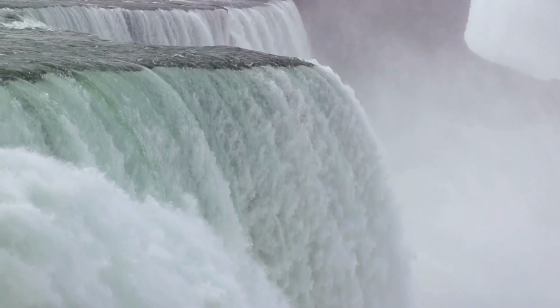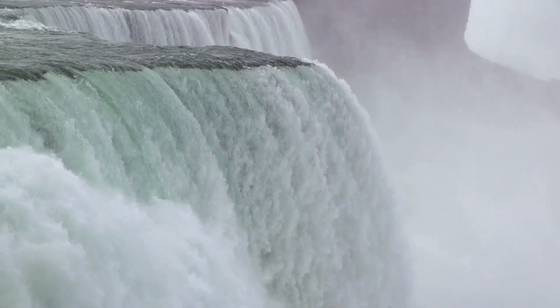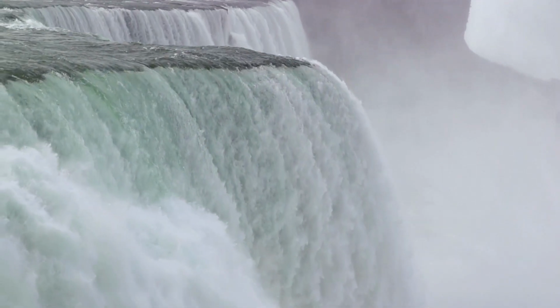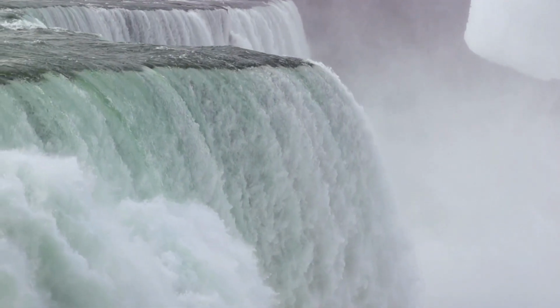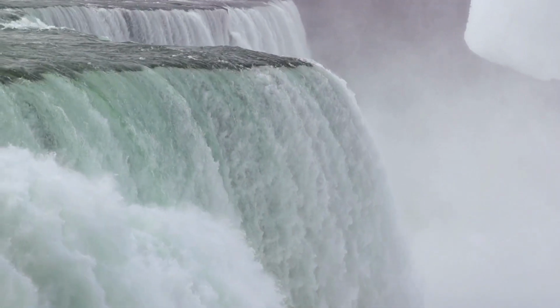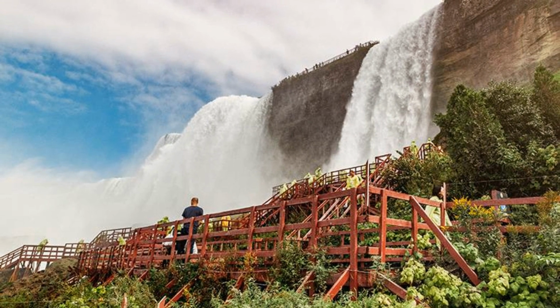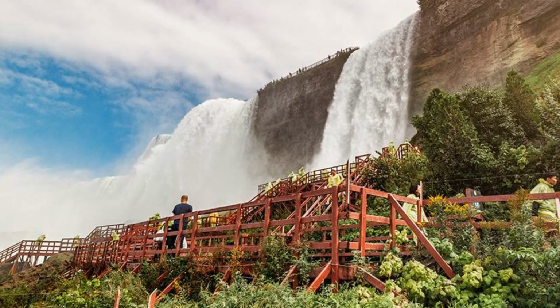Now let's touch on how to capture the movement of the water. Niagara Falls is known for its powerful cascading torrents, and capturing this in your video can be a fantastic way to convey the energy and vigor of spring. Utilize a slower shutter speed to create a sense of motion and keep your viewers' eyes locked on the screen.